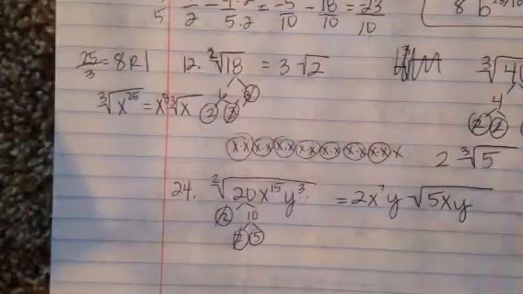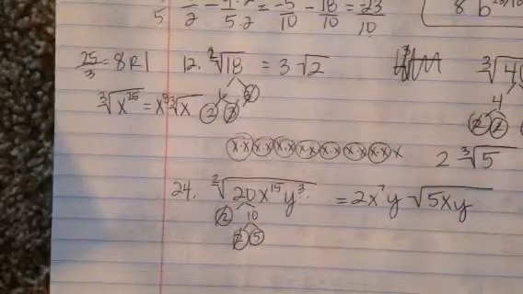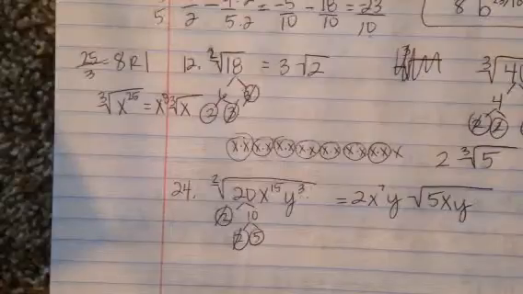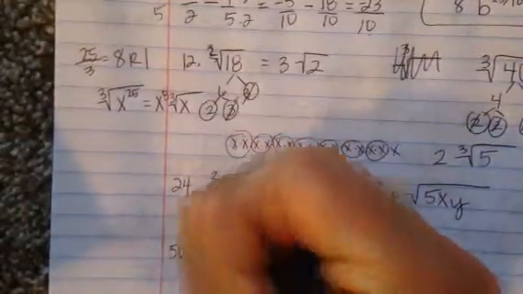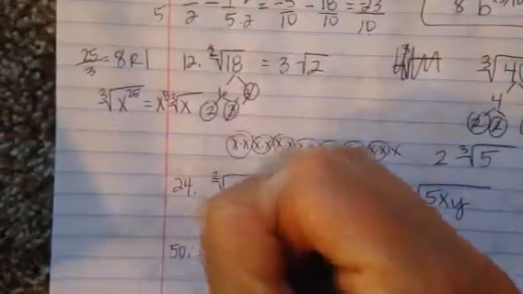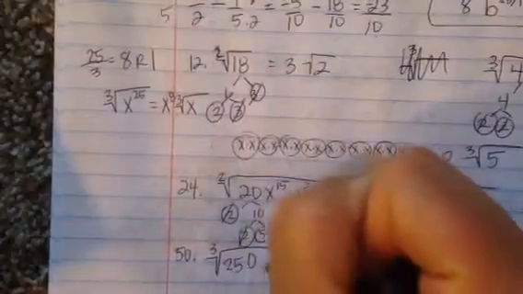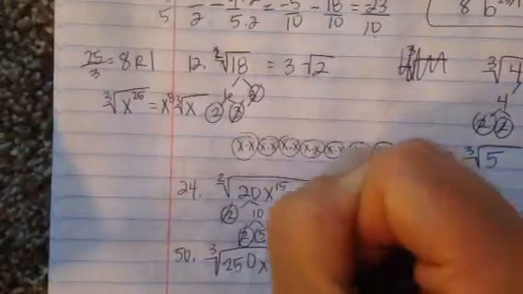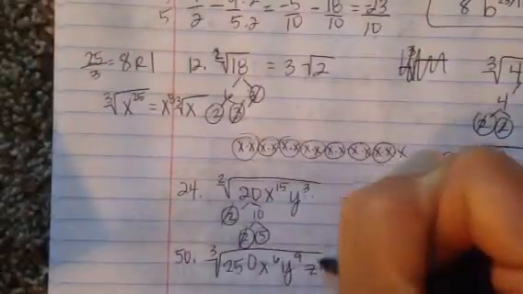Okay, let me do a couple more of these. Let's do 40. We're going to do 50. So cube root of 250. Oh, that's a big number without a calculator. Hopefully I can do it. Y to the 9th. Z to the 15th.